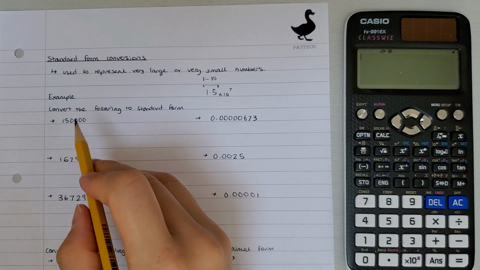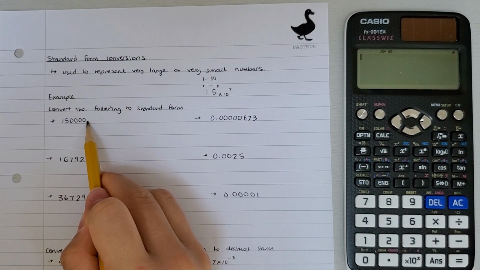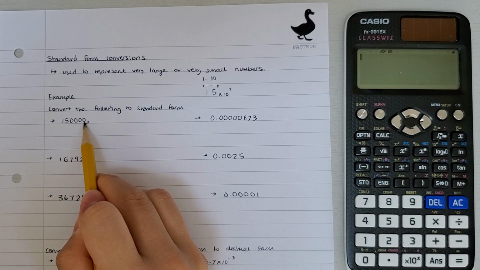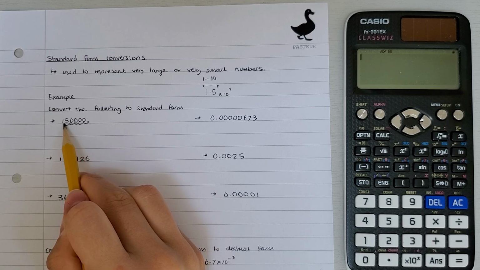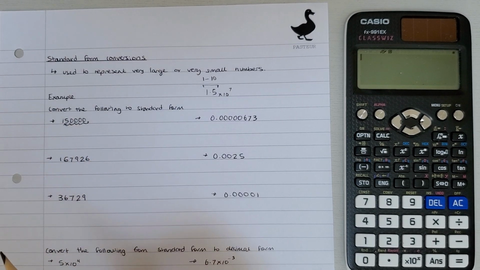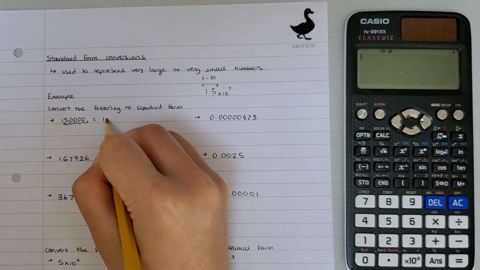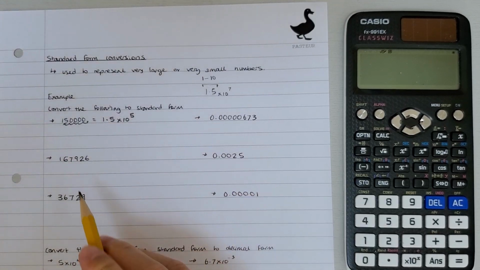If we do that with these ones, you count how many times the decimal place moves. You have a decimal place here because you've got 150,000. We go 1, 2, 3, 4, 5. That shows what power of 10 it is. So this is equal to 1.5 times 10 to the 5.